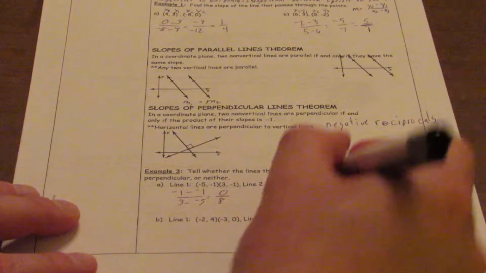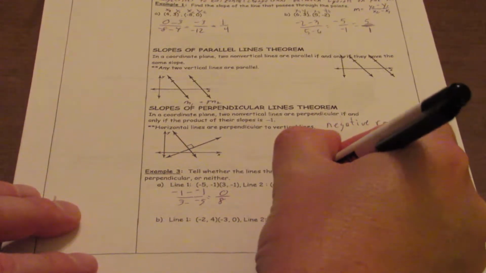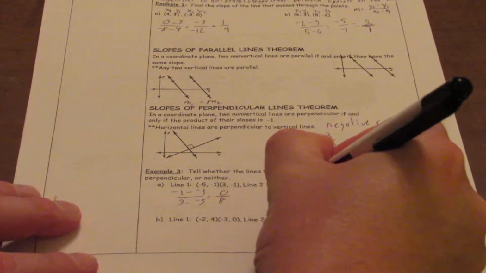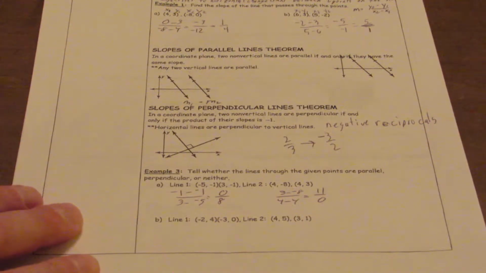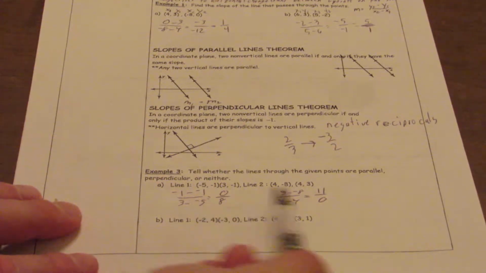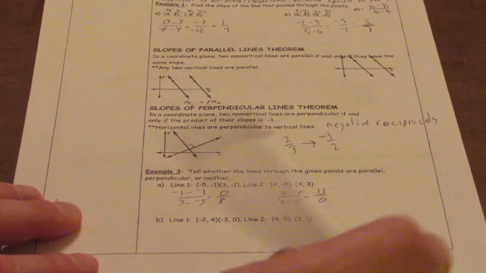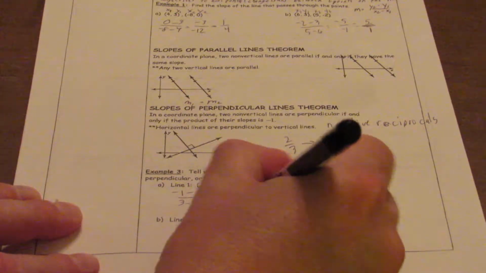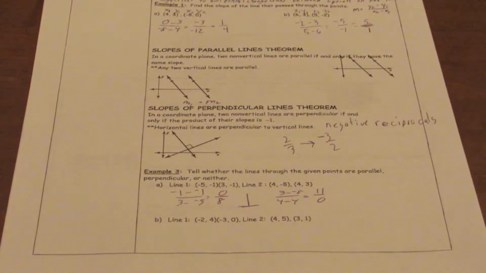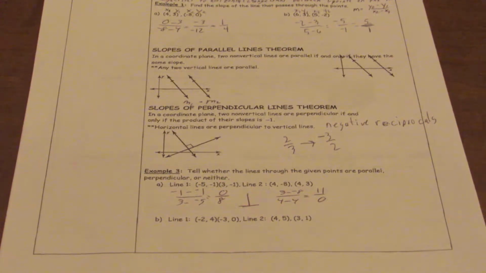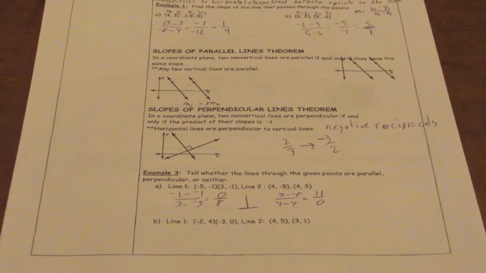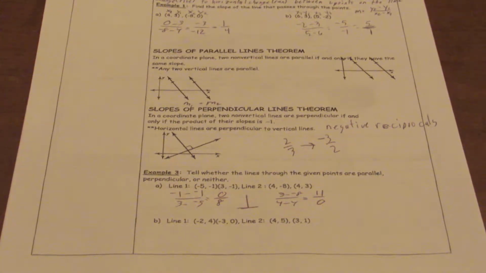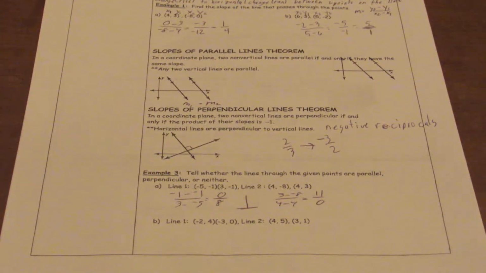Line 2, we have 3 minus -8 and 4 minus 4. Gets me 11 over 0. This would be my horizontal line and my vertical line. So they are going to be perpendicular. The numbers, the 11 and 8 don't match, but the zeros are the main number in those. Since 0 is on the top, that's 0. 0 is on the bottom, that's undefined. Those are basically negative reciprocals. Not officially, but they work as negative reciprocals for what we're doing.